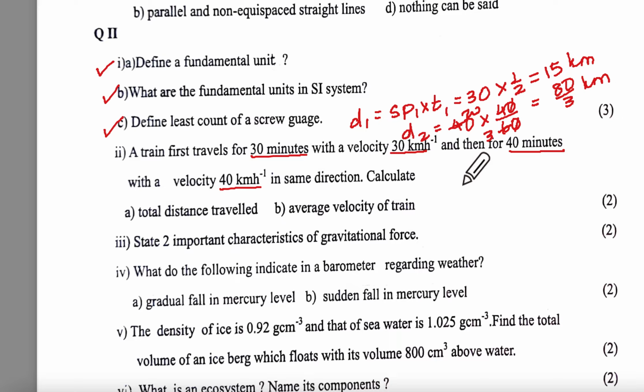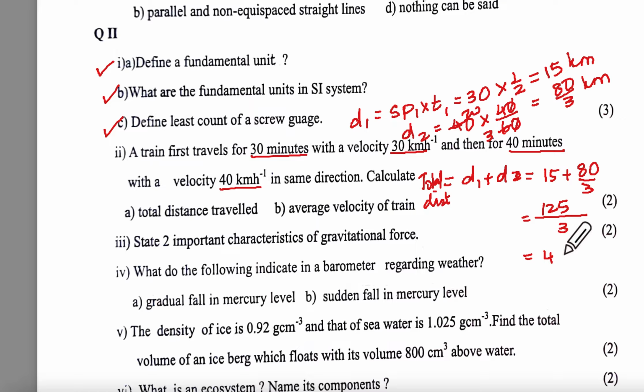So total distance traveled will be equal to d1 plus d2. How much is that? 15 plus. So if you take LCM, 15 3s are 45, 125 upon 3. Okay, so this is the total distance traveled.